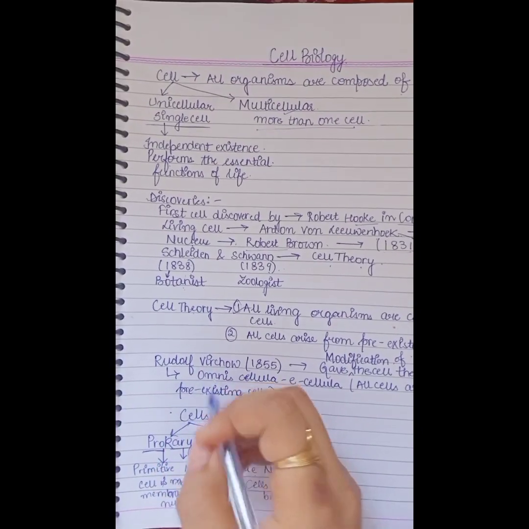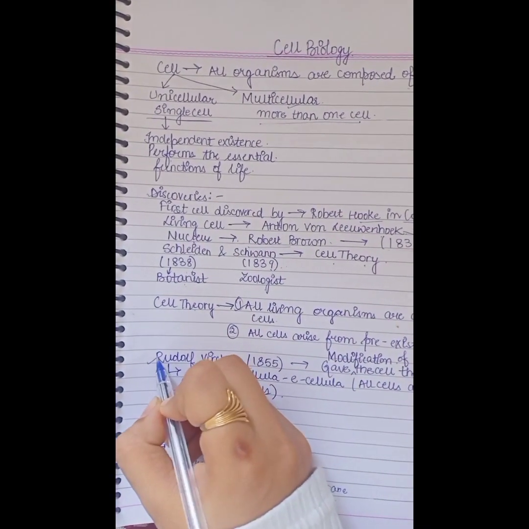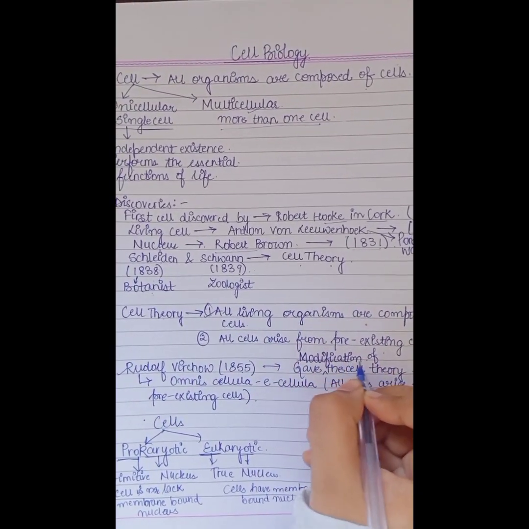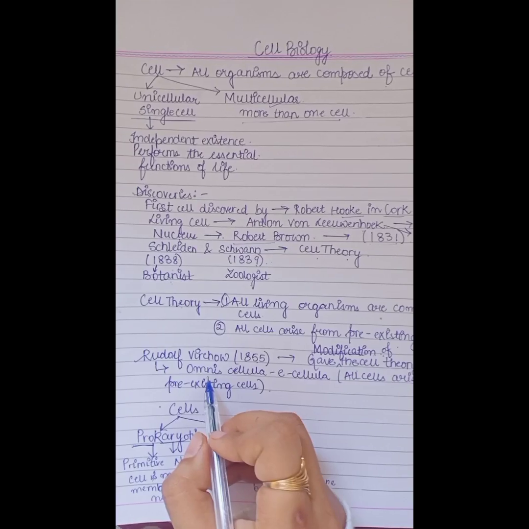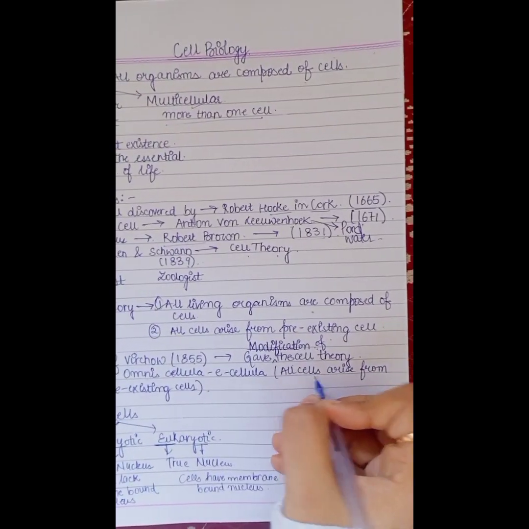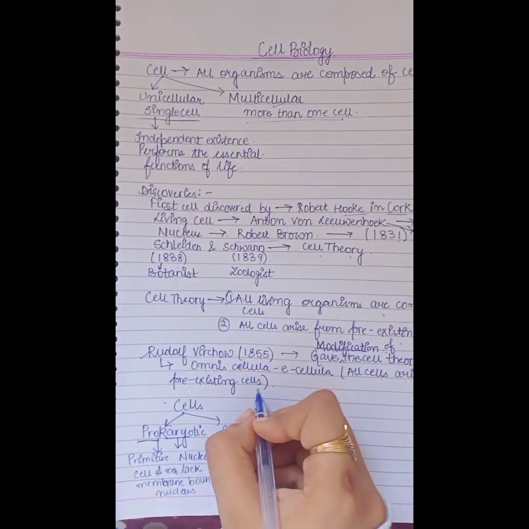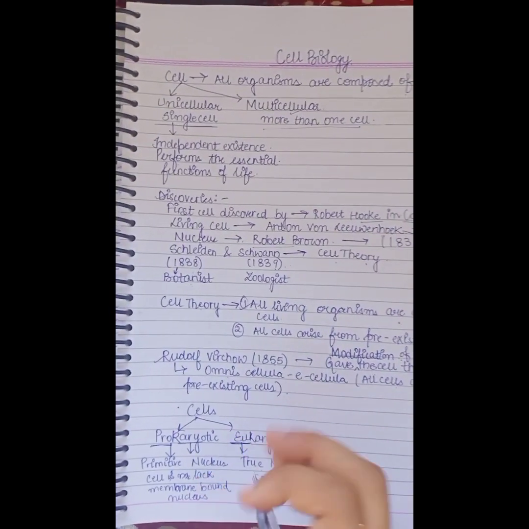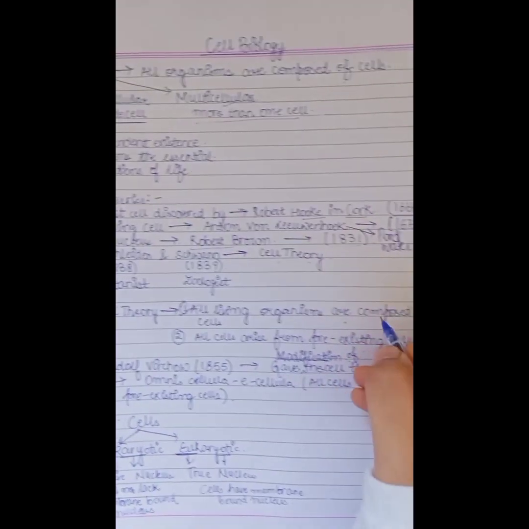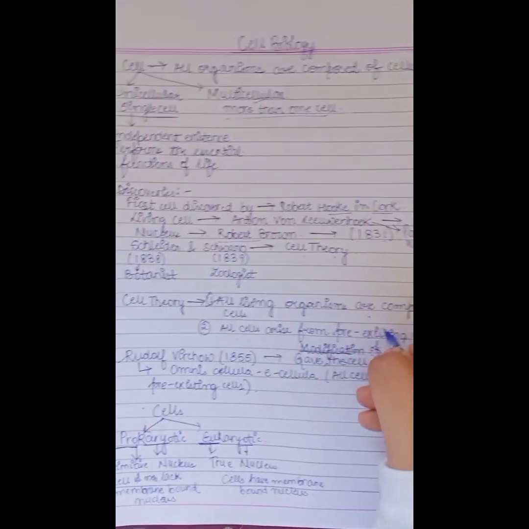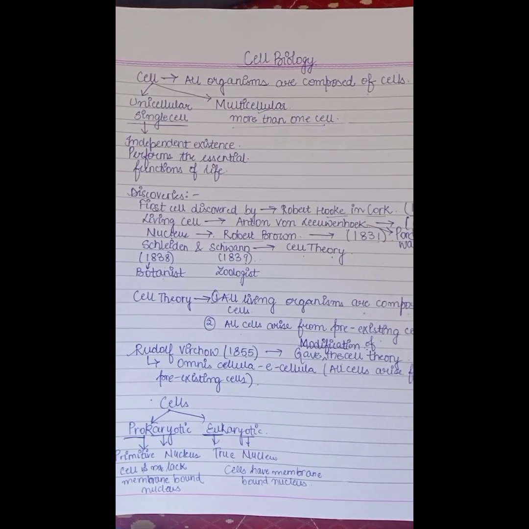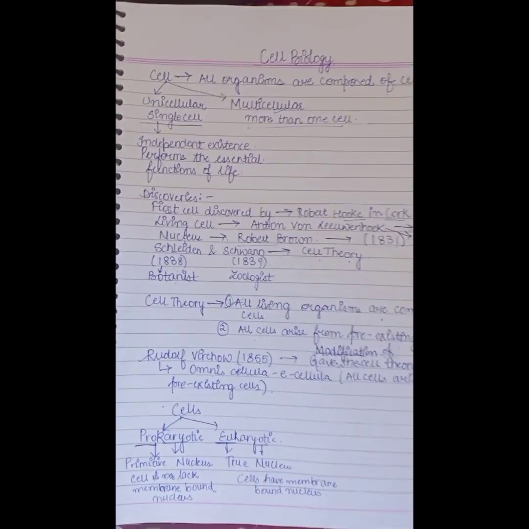Now we have a scientist who came later, that is Rudolf Virchow, and in 1855 he gave the modification of the cell theory. And what does the modification say? Omnis cellula e cellula, that all cells arise from pre-existing cells. Now this is also cell theory as now understood: that all living organisms are made up of cells and all cells arise from pre-existing cells. So this is the overall modification which was given by Rudolf Virchow in the year 1855.